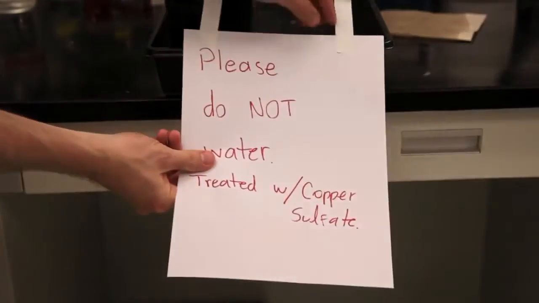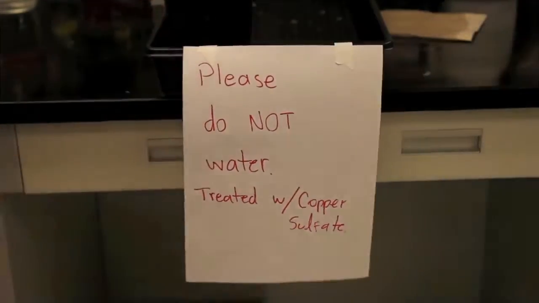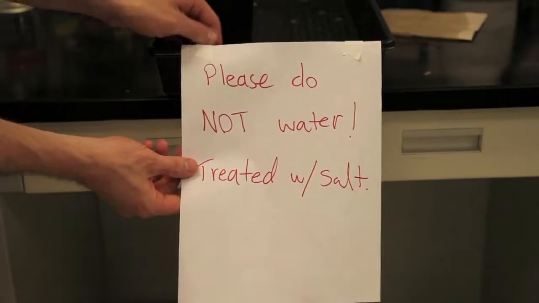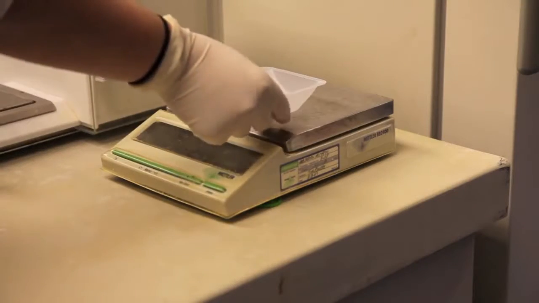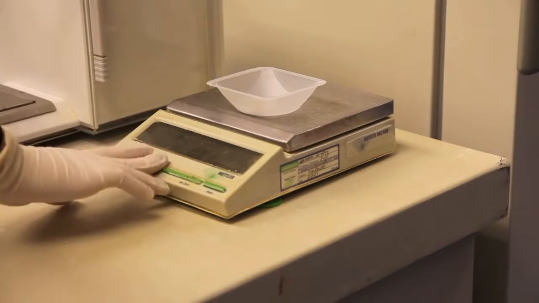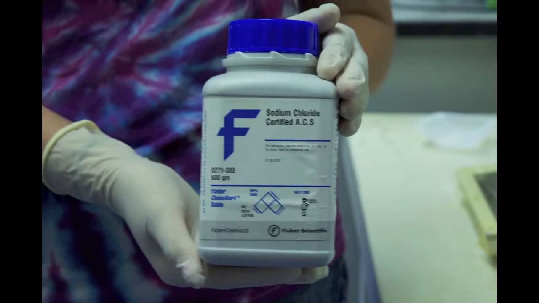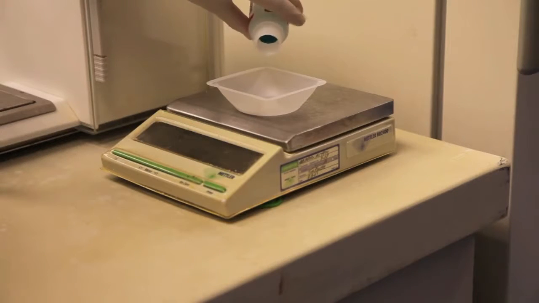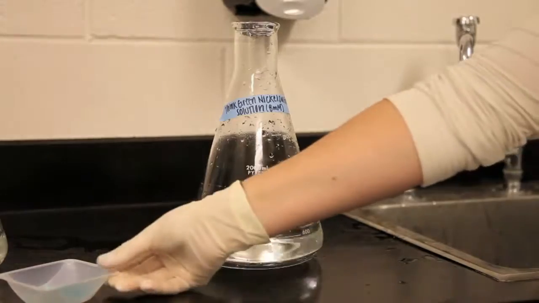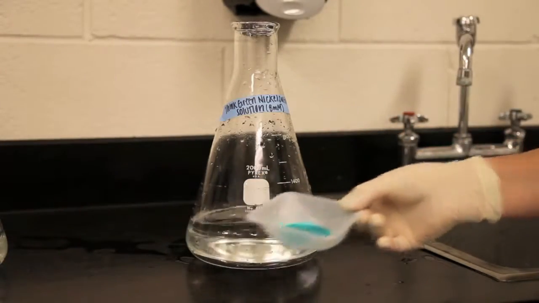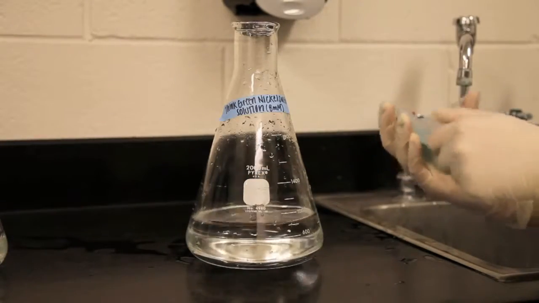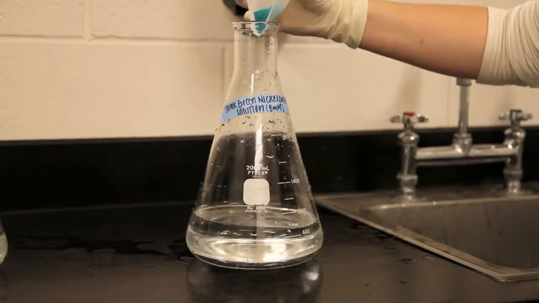Begin by labeling each of the treatment trays in order to keep others from inadvertently watering your plants. Next, use a balance to weigh the correct amounts of salt or heavy metal. Here we are using laboratory-grade chemicals. However, table salt purchased from a supermarket or copper sulfate found at any pet store will also work for this experiment. Next, you can make the salt and heavy metal solutions by dissolving these chemicals in water.